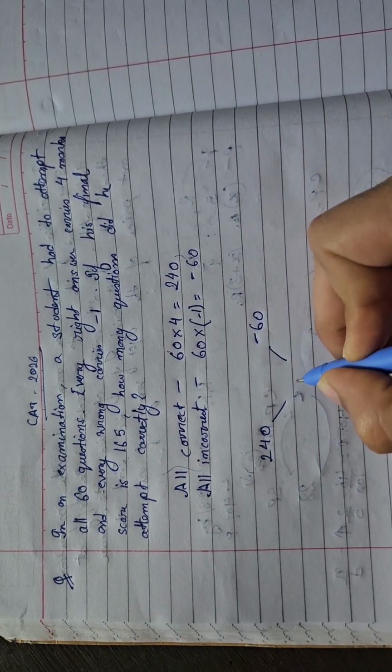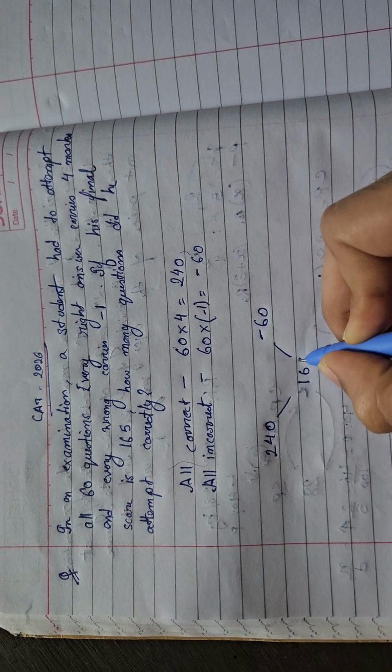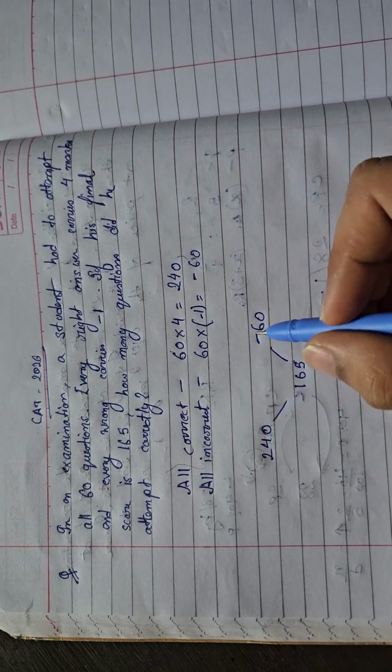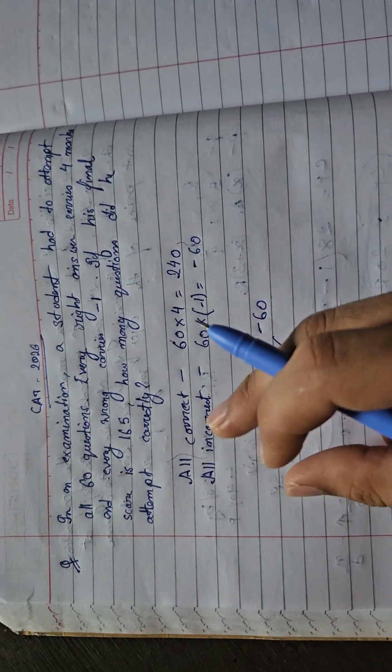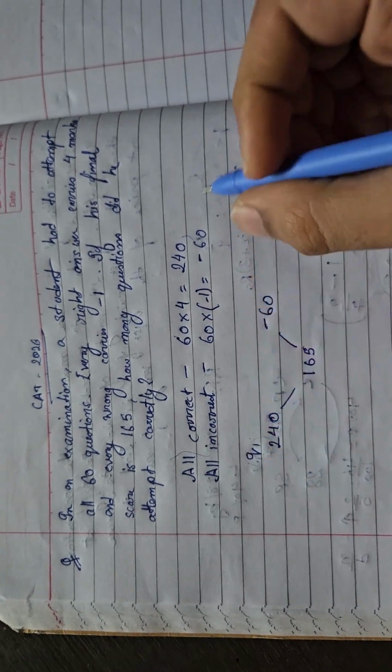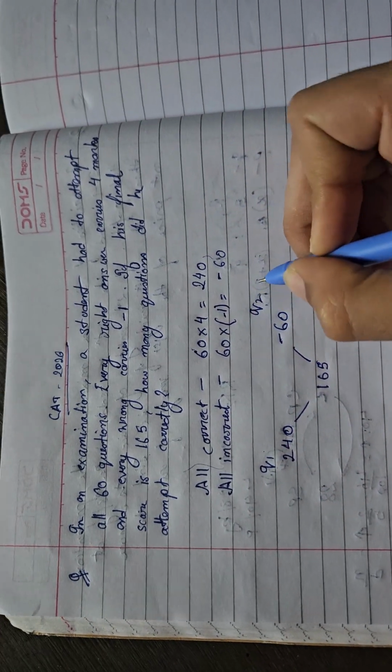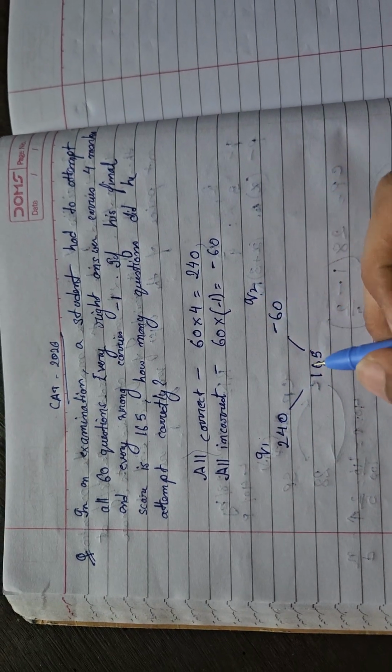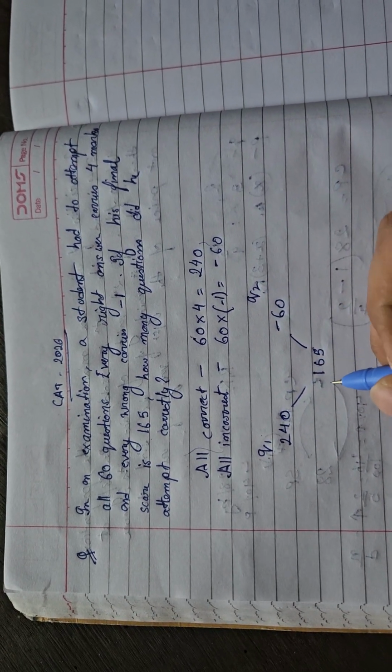Right now he has scored 165, which is somewhere in the middle. Why? Because he must have attempted some Q1 questions correctly and some Q2 questions incorrect. So the ratio of these two would decide what average the student gets, right?